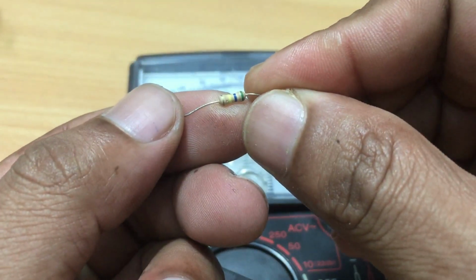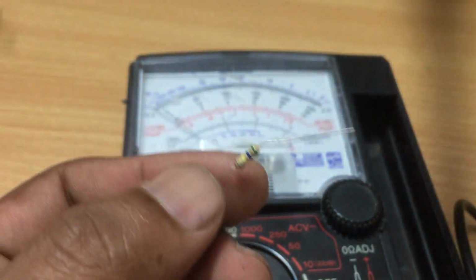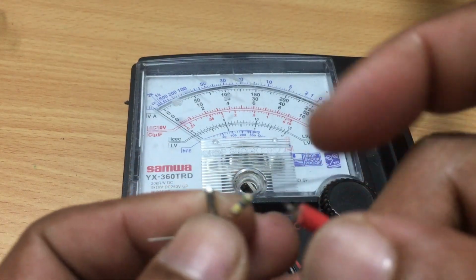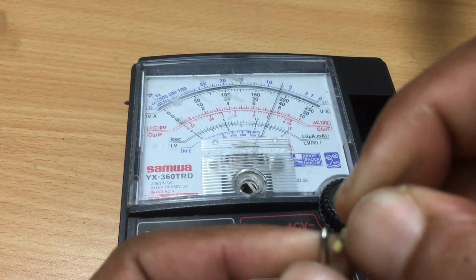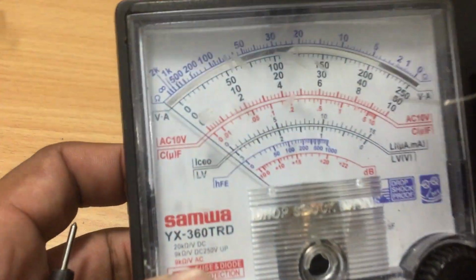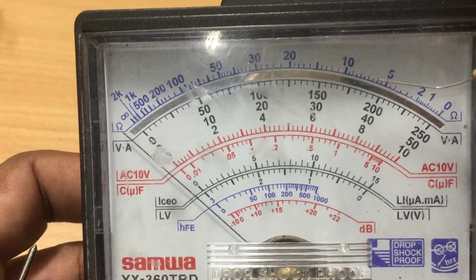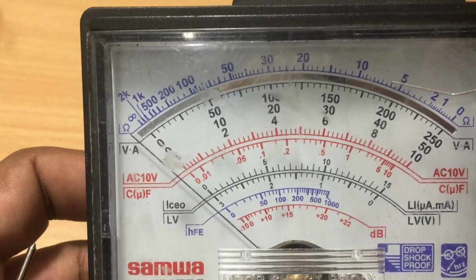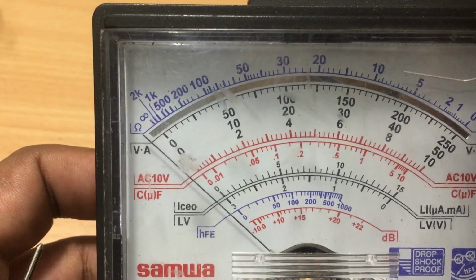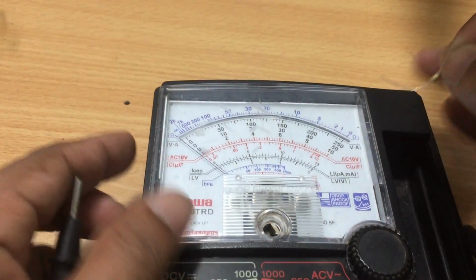This is a 560 kilo ohm resistor. The probe is damaged, so I collect both here to show the 560 level. When you read, you have to find how many sections there are: 2, 3, 5 to 10. Then you have to divide by these sections to read the value correctly.